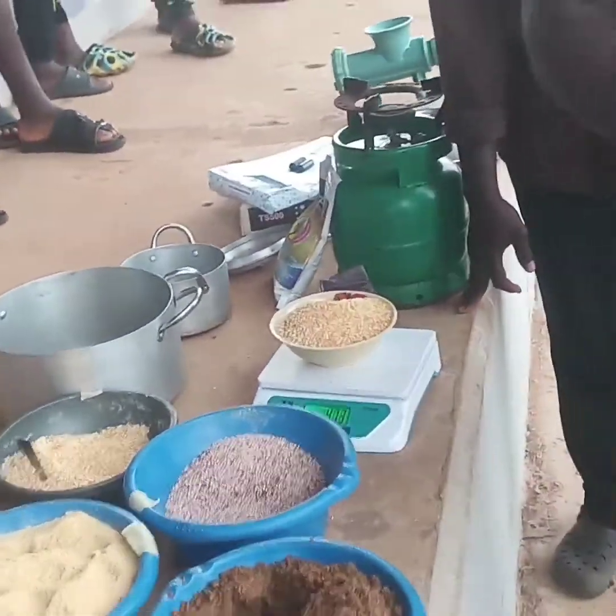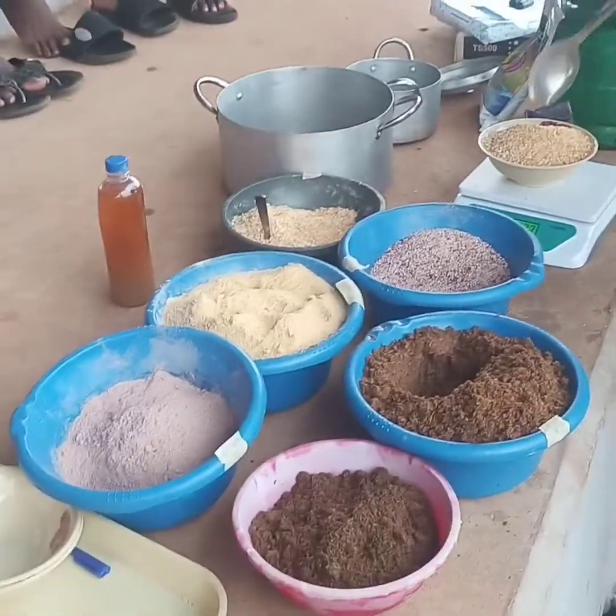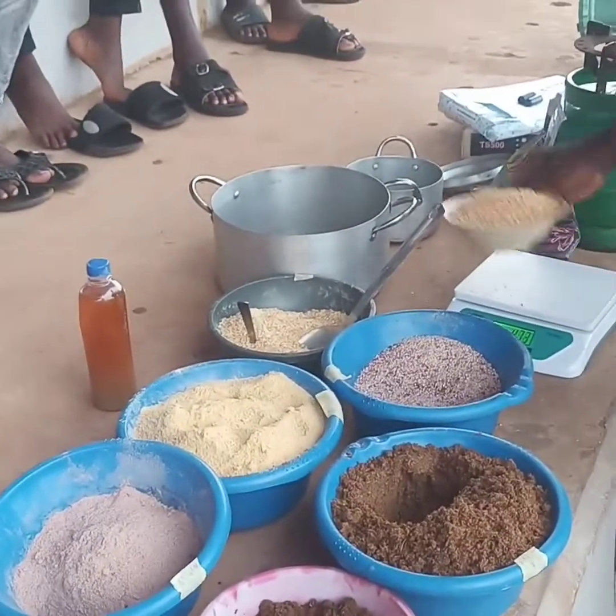Let's approximate it to 473. So we pour it.